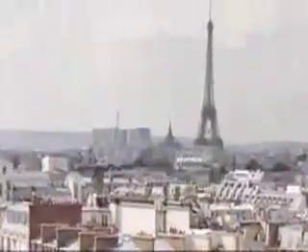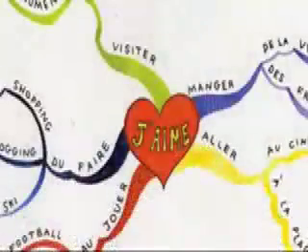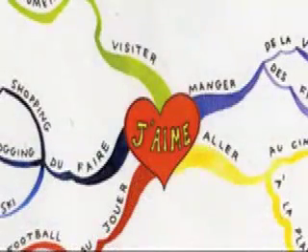The branches on your mind map are the reflection of the way your brain thinks, and that is by imagination, images, and association, links. So for example, if you wanted to mind map your ideal holiday in France, what you'd love to do while you are there and where you'd like to visit, etc., you'd have your central image, your heart and theme, j'aime, to love.